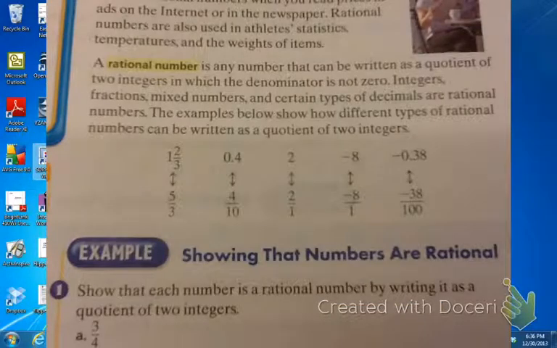Okay, here are some examples below. 1 2/3. Remember, we need to write it as the quotient of two integers. So we need to write this as an improper fraction, and if you remember, 3 is our denominator. That's how many pieces it takes to make one whole, and we have one whole. So you multiply 1 times 3 and add the number of pieces at the top, which is 2, so you get 5/3. So this is a rational number.